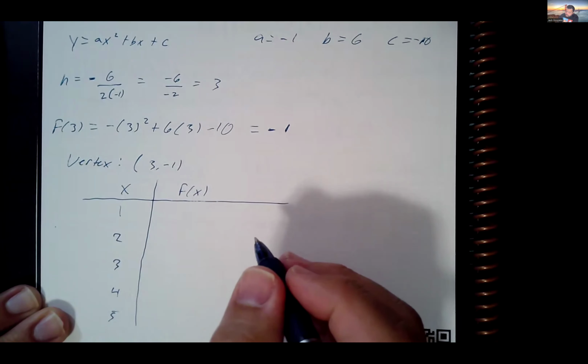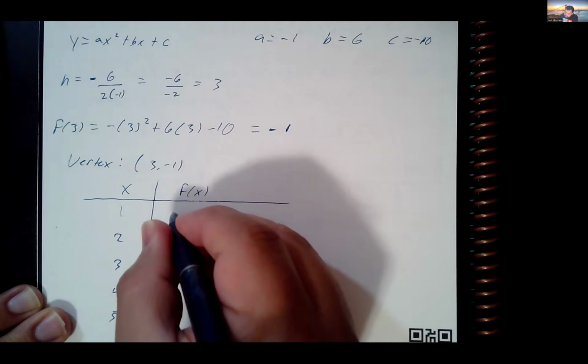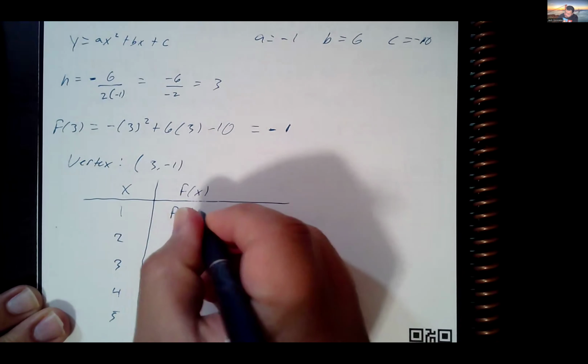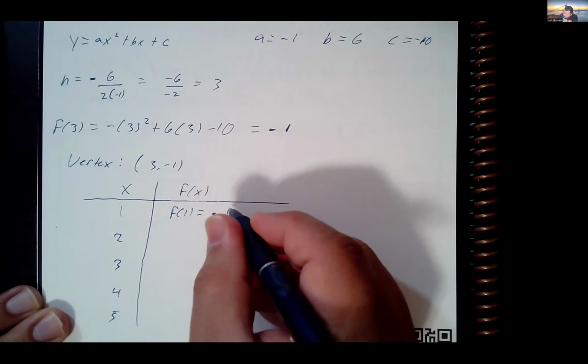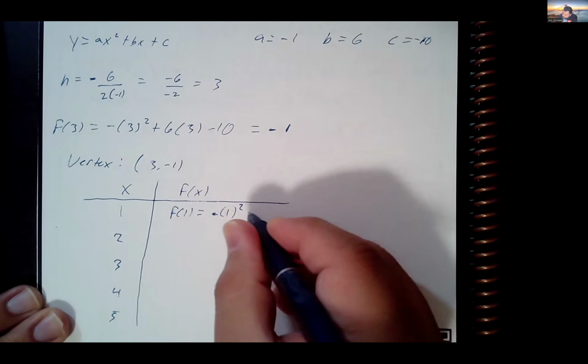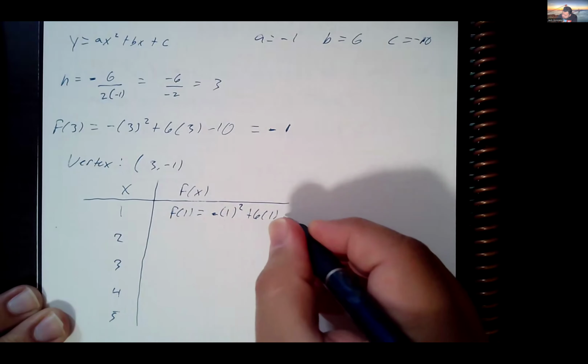So f(1) is equal to -1² + 6 times 1 minus 10.